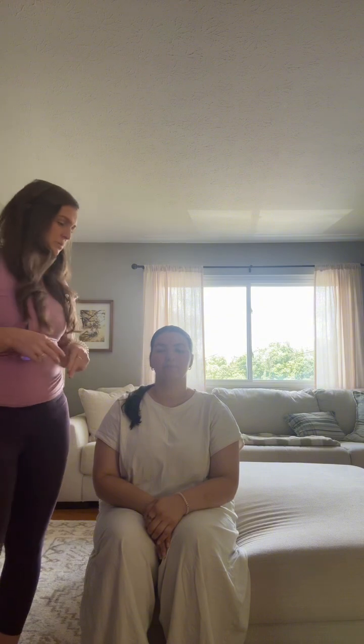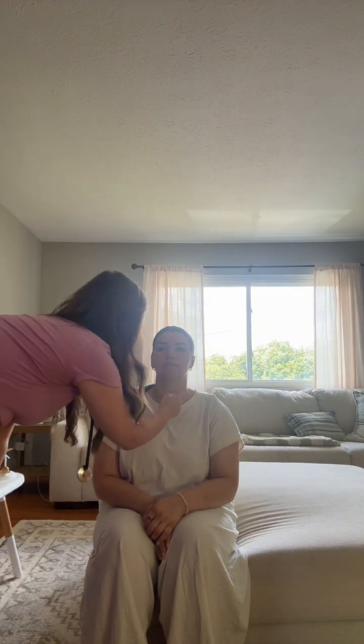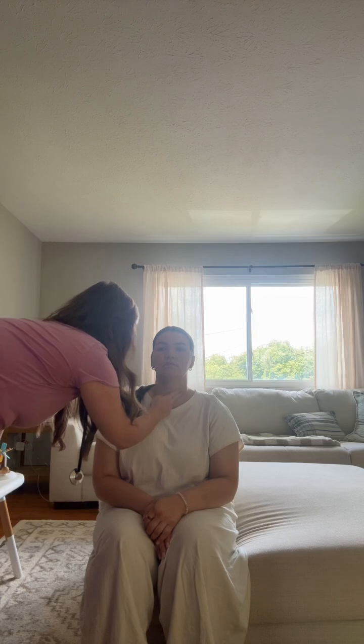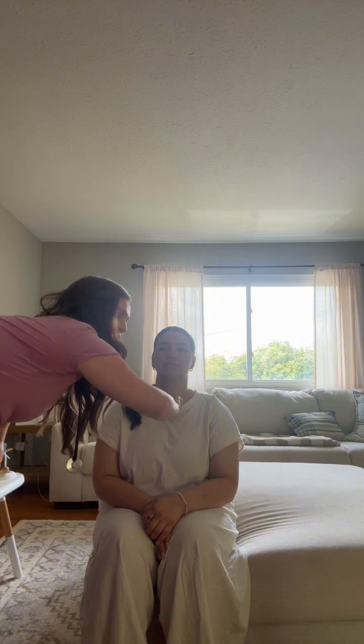We're going to palpate Alyssa's neck and check her carotid pulse, make sure we don't feel any thrills or anything like that. So we'll start one side at a time. Her pulse is just +2. It's not bounding or thready. Feels completely normal on both sides.